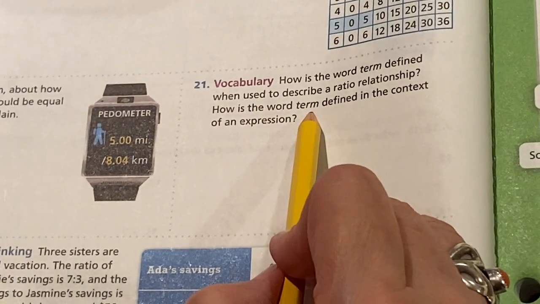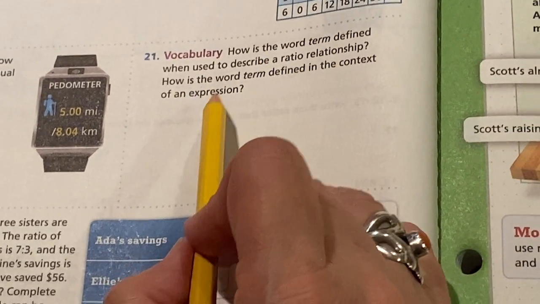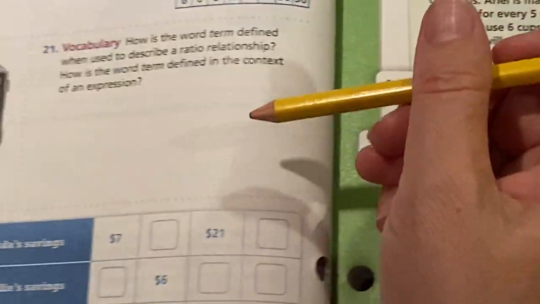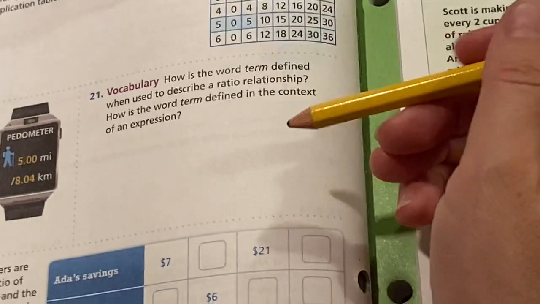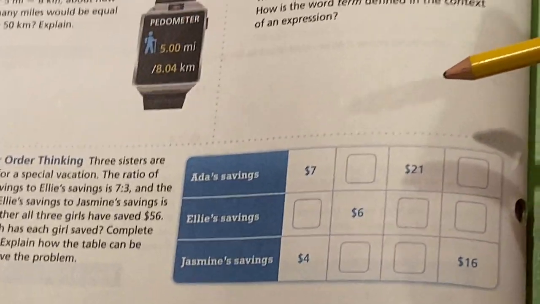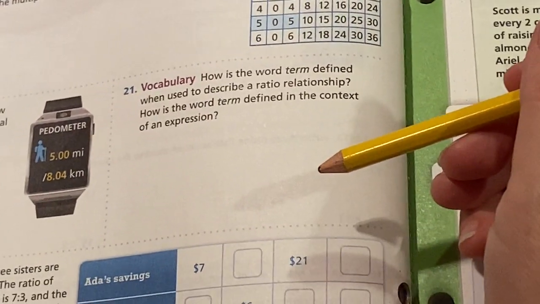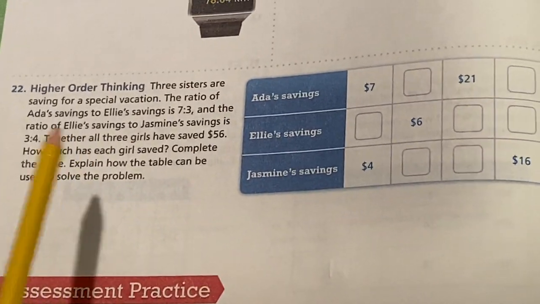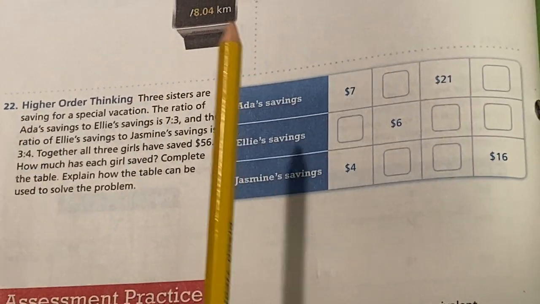How is the word term defined in the context of an expression? Do you remember that expression thing? When you have an expression, terms are separated by, do you remember? See if you can remember and answer that one. And let's do this higher order thinking problem too.